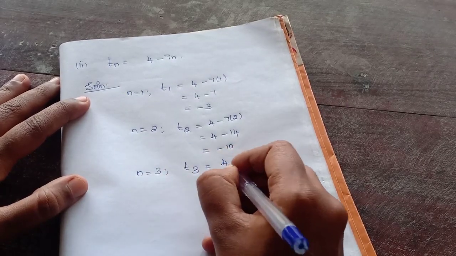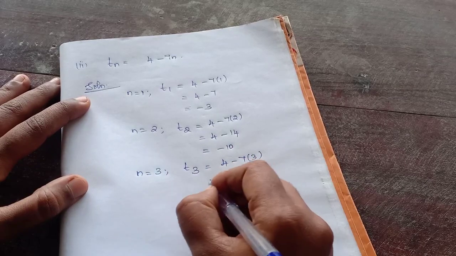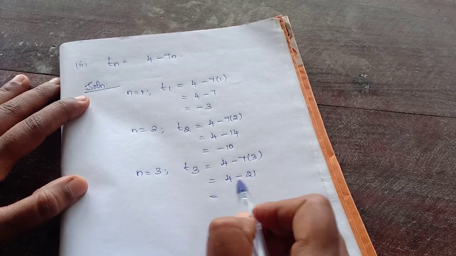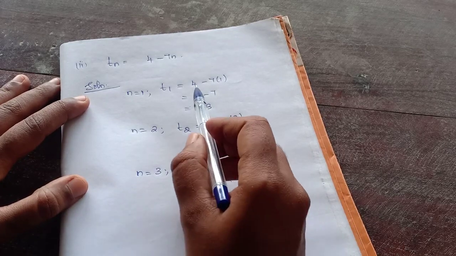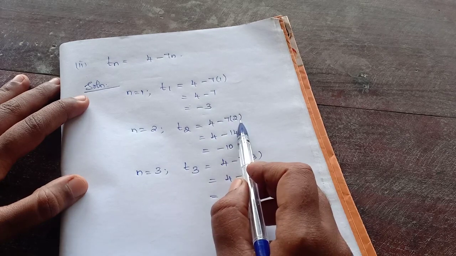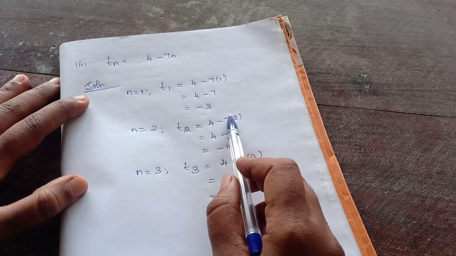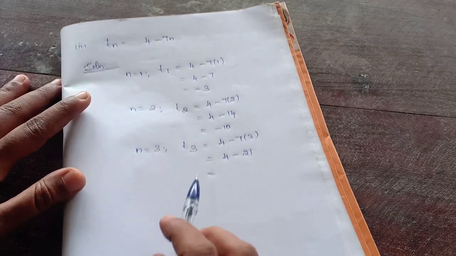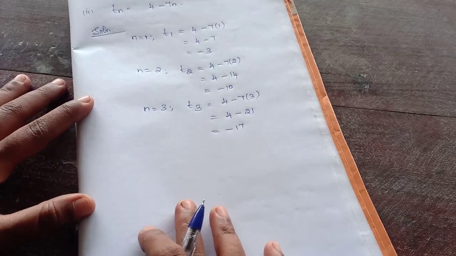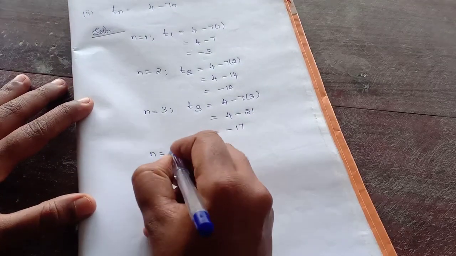T3 is equal to 4 minus 7 into 3, which is equal to 4 minus 21. First multiply, then you need to subtract. Some students will make a mistake like this: 4 minus 7, then they will multiply this too. That is not correct. First multiply this. After that only you need to subtract with this number. So here minus 17. Got it? Okay.